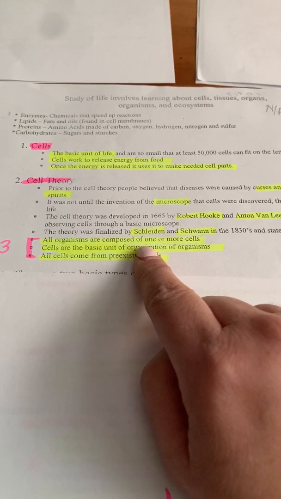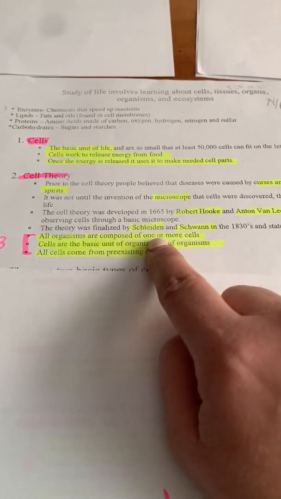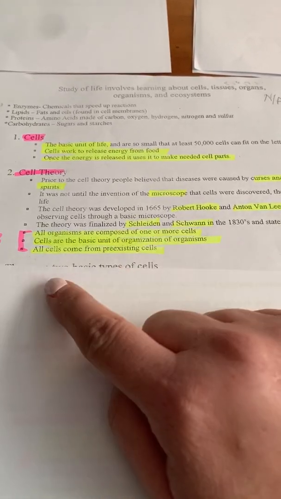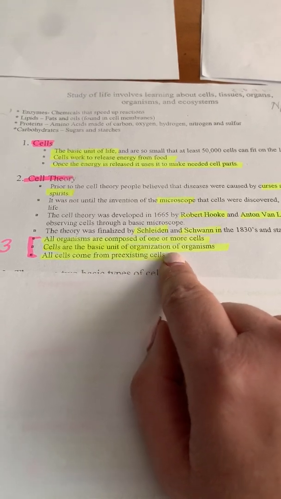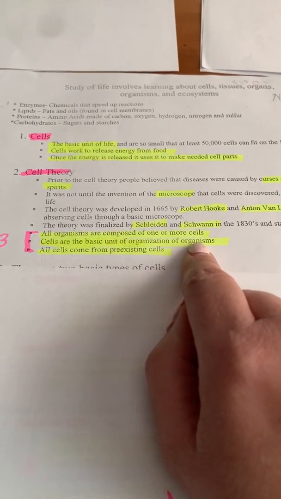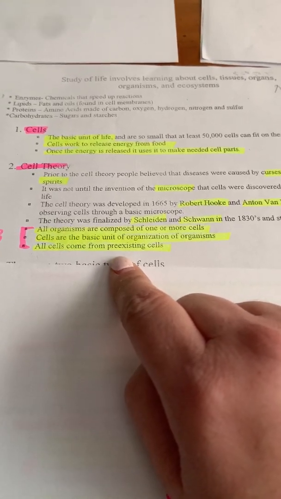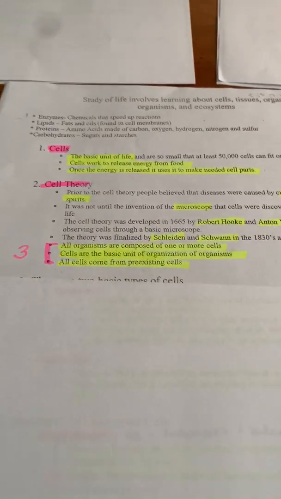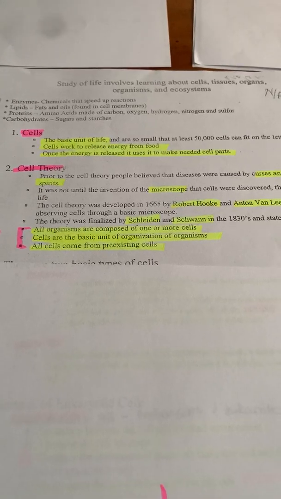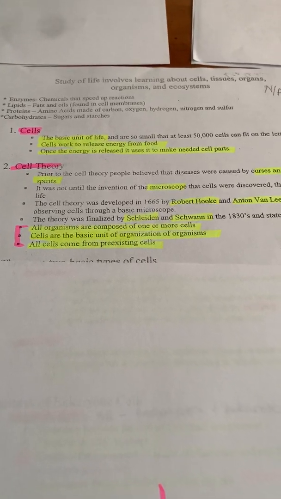All organisms are composed of at least 1 or more cells, so they're either unicellular or multicellular. Cells are the basic unit of organization of organisms, so they can all be taken down to at least 1 cell. And all cells come from pre-existing cells, so we can't just spontaneously create a cell. There's no recipe for a cell. It has to come from a pre-existing cell.